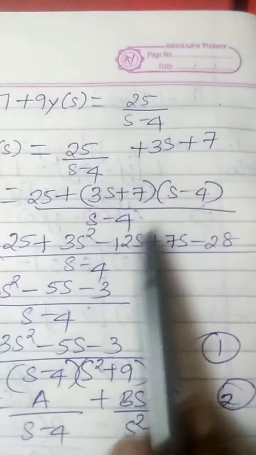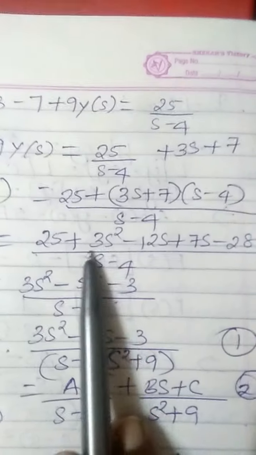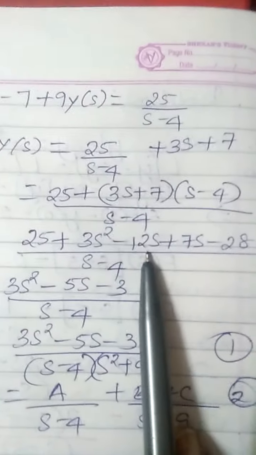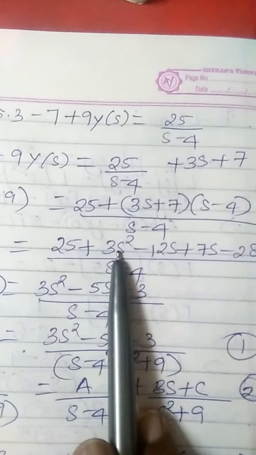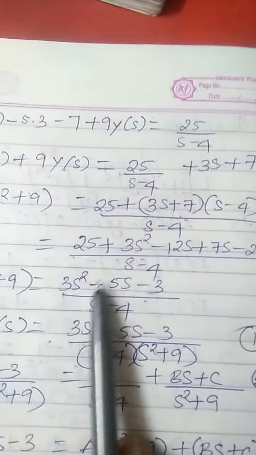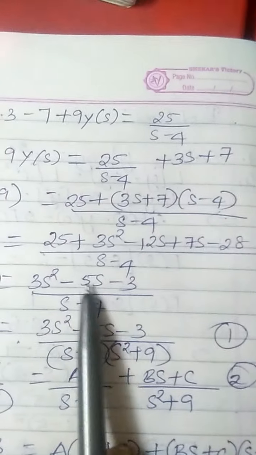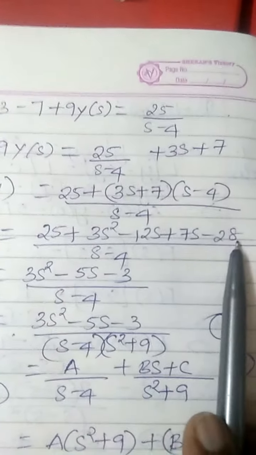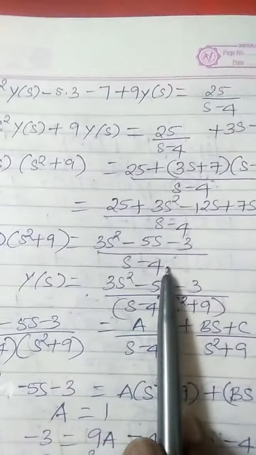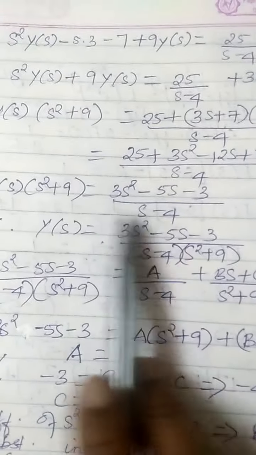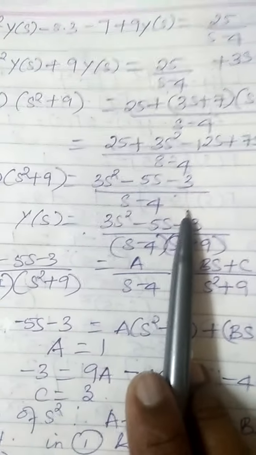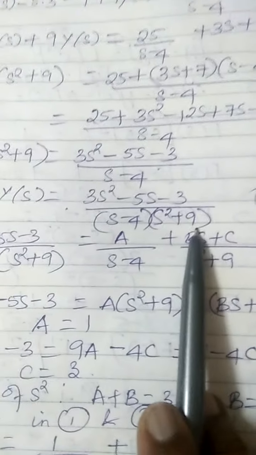Remove the brackets and simplify. That will give us 25 plus 3s square minus 12s plus 7s minus 28. Simplifying the coefficients, we will get 3s square, minus 12s plus 7s is minus 5s, 25 minus 28 is minus 3, whole divided by s minus 4. Therefore, Y of s is equal to 3s square minus 5s minus 3 by s minus 4, and this s square plus 9, when it is moved to the right, goes to the denominator and it becomes s minus 4 into s square plus 9.